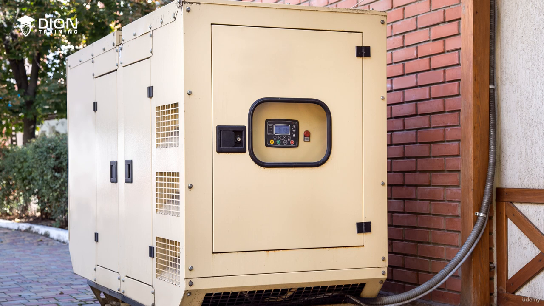These permanently installed generators are directly integrated into your data center's electrical setup, and they're designed to kick in automatically during a power loss event.